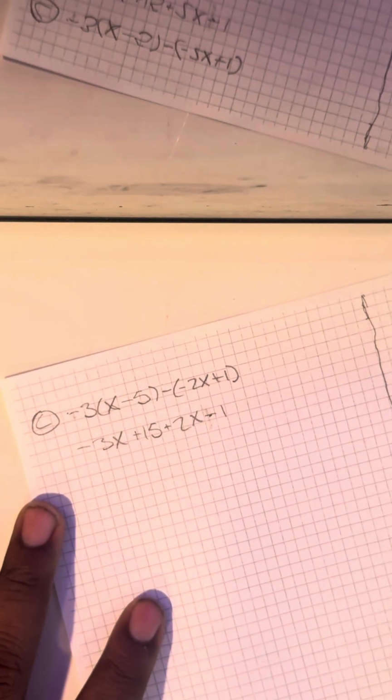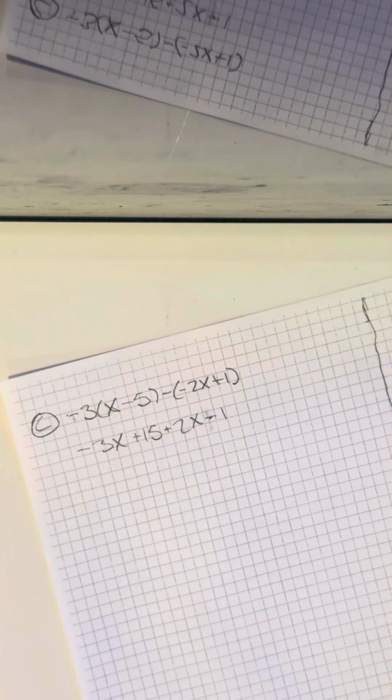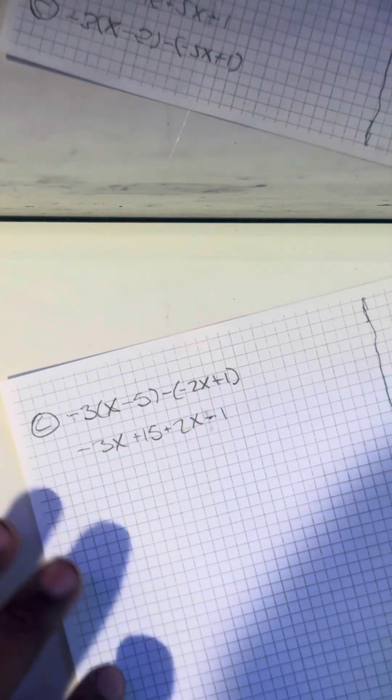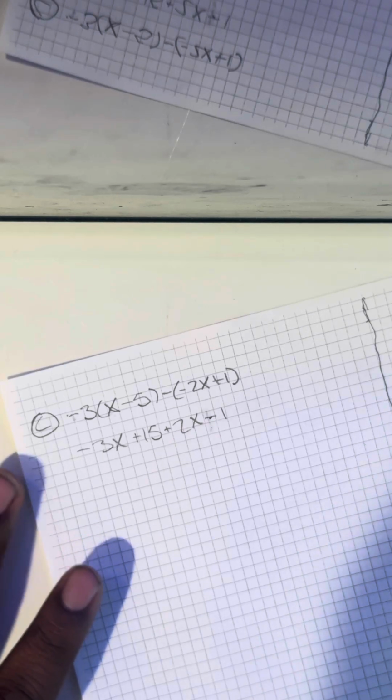Now we have to combine the like terms. Our like terms here would be negative 3x and 2x, and 15 and negative 1.